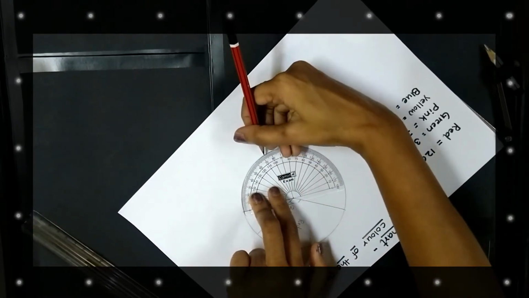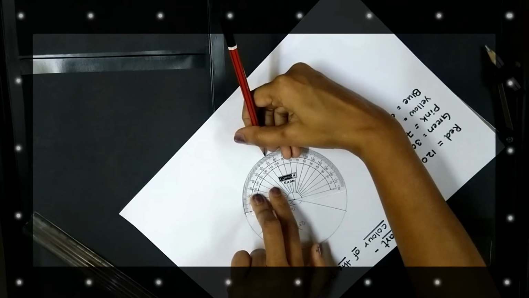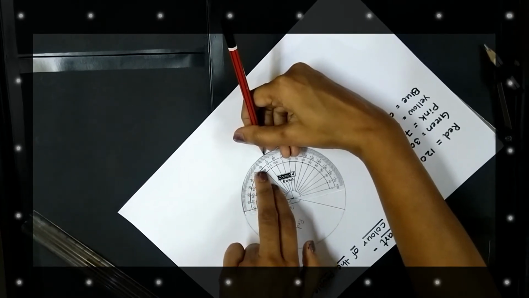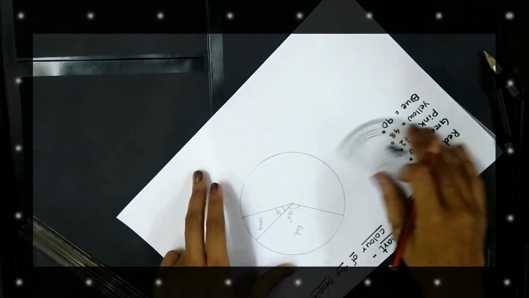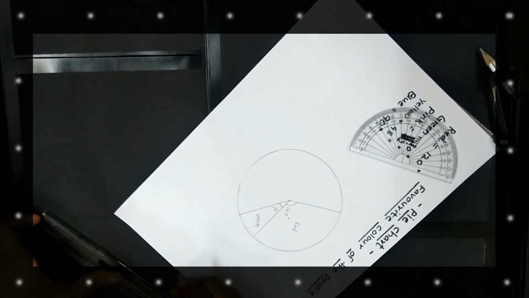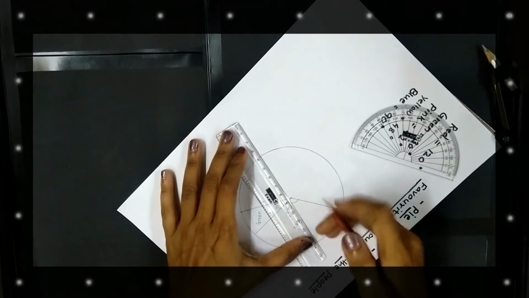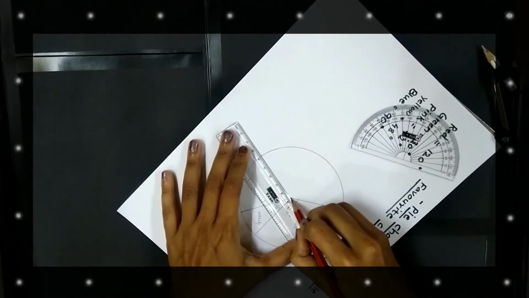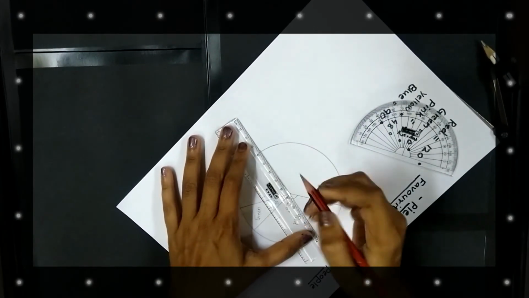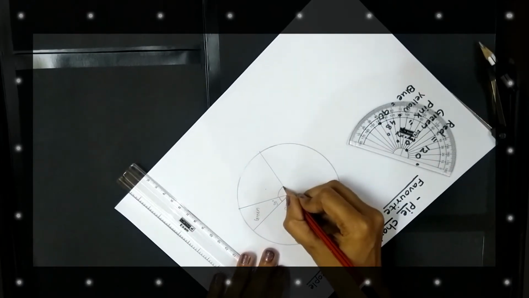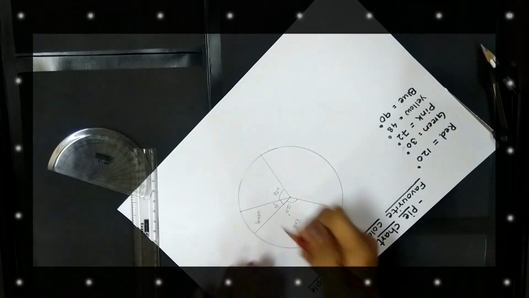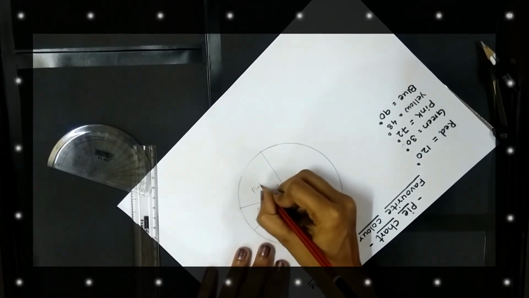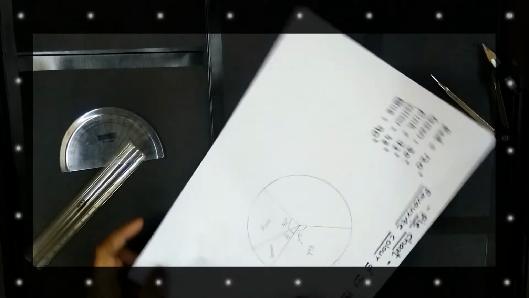So I have to go 2 small lines ahead of 70, which will represent the angle of 72 degrees. After marking that, I will again carefully draw the line from the center of the circle to make this angle of 72 degrees, which represents the sector for the people who like pink color.